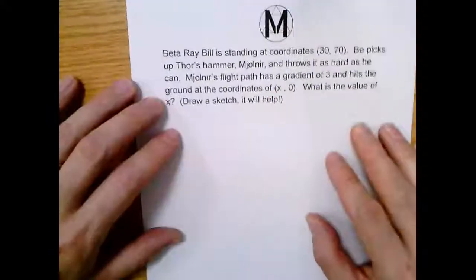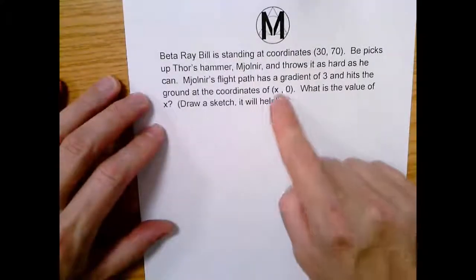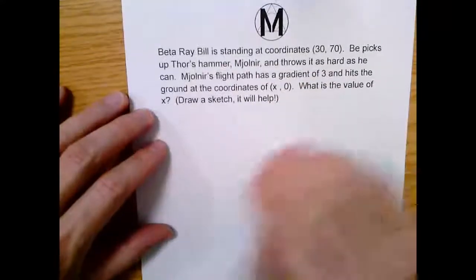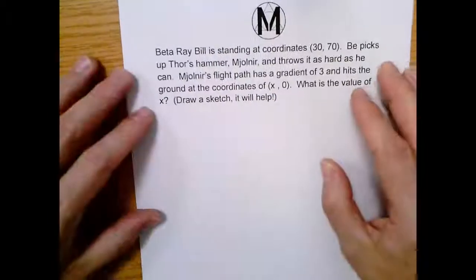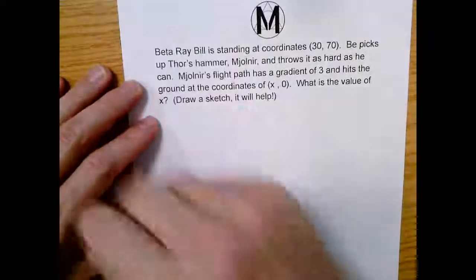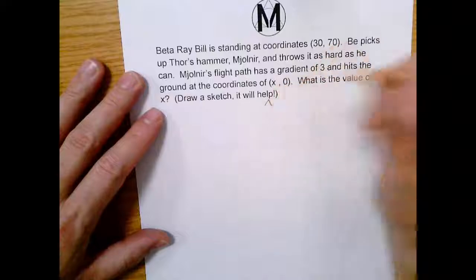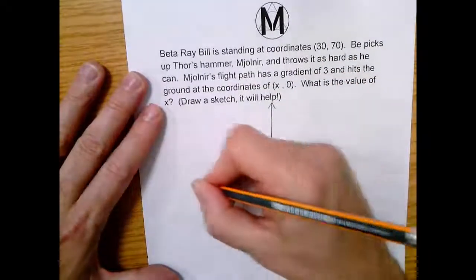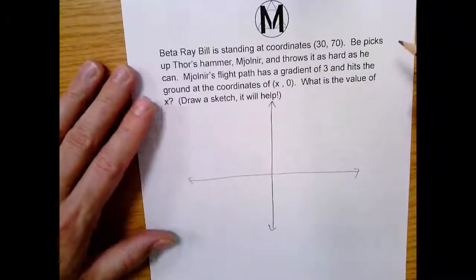Okay, so we have a point, we have a slope, and we have half of where it hits. And this makes sense. It's at 0, which if you think about the y-axis, that would be the ground. So we're trying to figure out where on the ground the hammer hit after Beta Ray Bill threw it. And then it says draw a sketch. It will help. I'm going to take the advice of whoever made this question, because if they tell you to draw a sketch, they're probably doing that for a reason. So let's draw the sketch real quick. Okay, quick sketch just to get the idea going in our head.